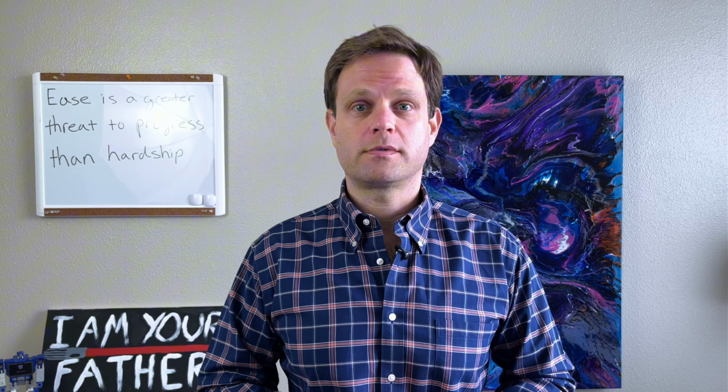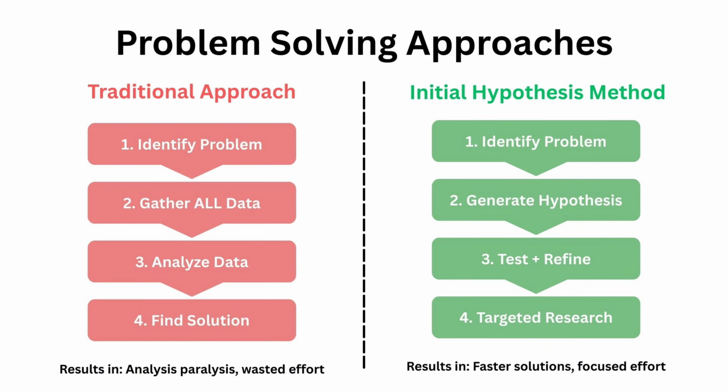And today I'm breaking down a structured method for creating an effective initial hypothesis, which is one of the most powerful but underutilized approaches to problem solving. And it's exactly what I use to help small businesses tackle big business problems. Most people attack business problems by gathering a ton of data first, hoping a solution will emerge, but this leads to information overload and analysis paralysis.